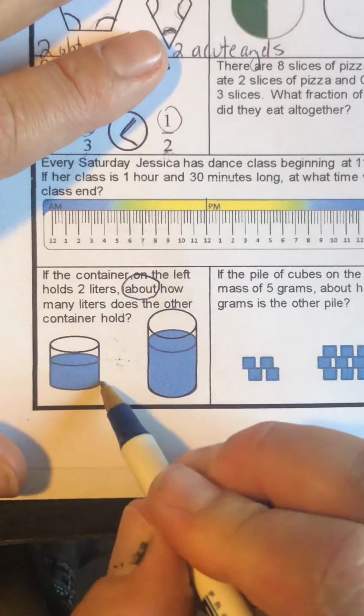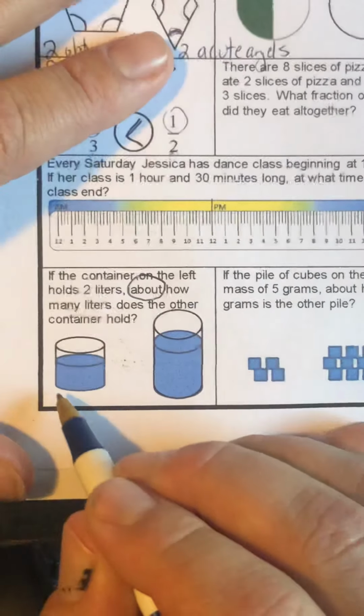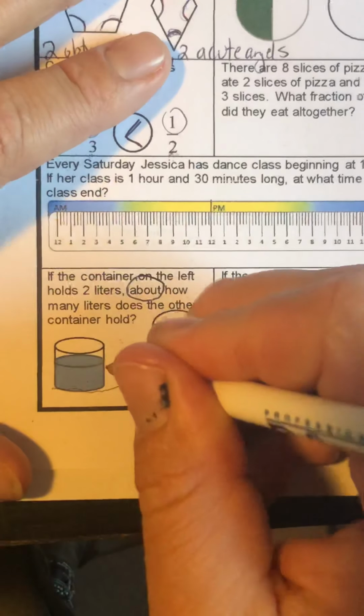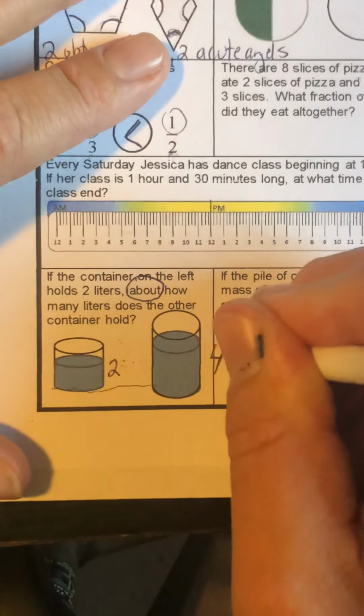All right, so I'm looking at this. It would be nice if they would have lined up the bottom. See how it's a little off? That would have been easier to tell. Maybe you could get a ruler, but this looks to be about twice as much to me. So if this holds 2, I think this holds 4. It looks to be about twice as big. That's what I'm going to go with.